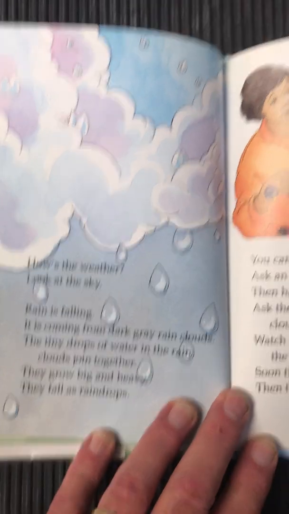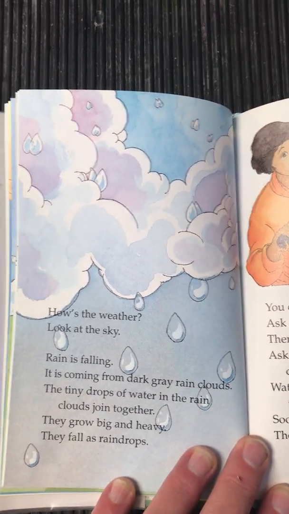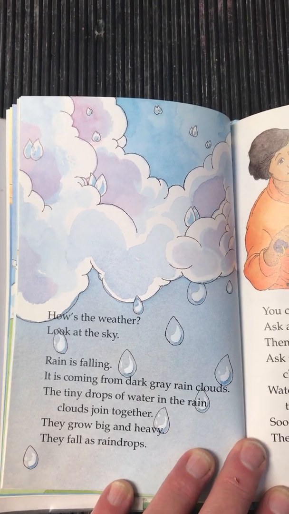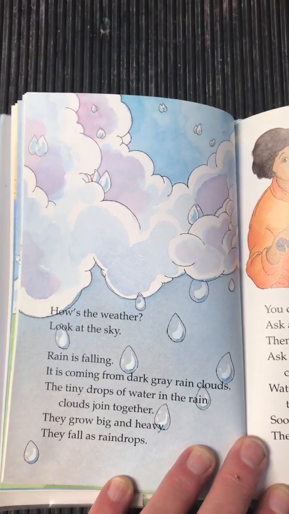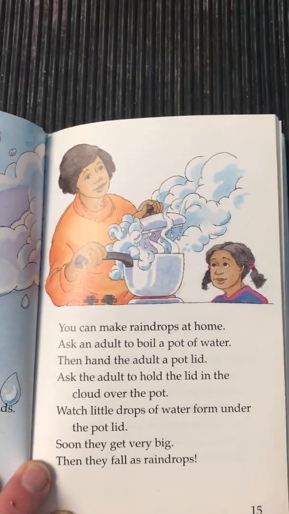How's the weather? Look at the sky. Rain is falling. It's coming from dark gray rain clouds. Tiny drops of water in the rain clouds join together. They grow big and heavy. They fall as raindrops. You can make raindrops at home.